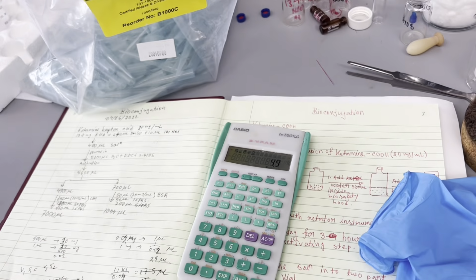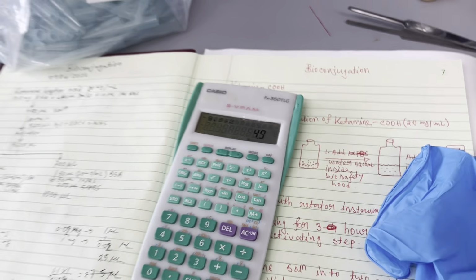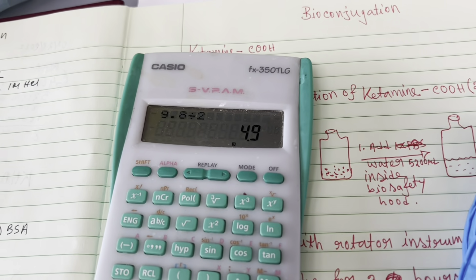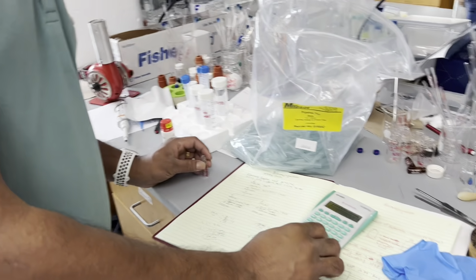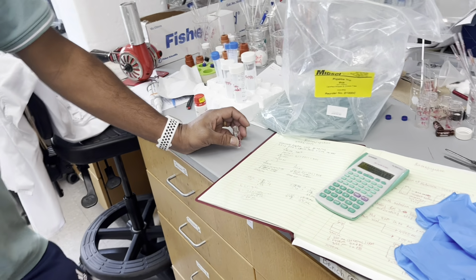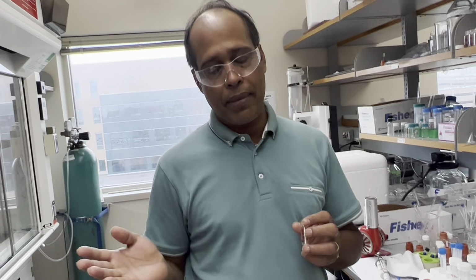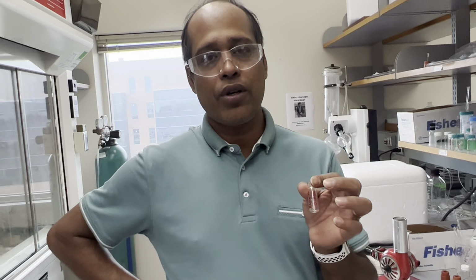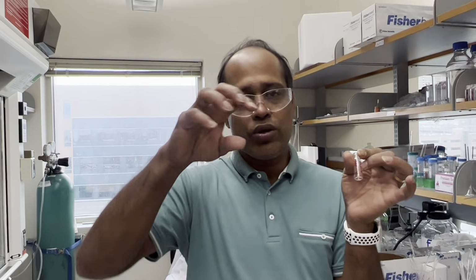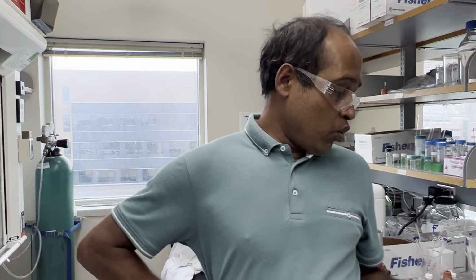So we need 9.8 milligrams; we have 9.8 milligrams. So we would theoretically need 490 microliters of DMSO, to make it 20 milligram per milliliter. That is the first initial solution. From here we were going to use 400 microliters to take 8 milligrams out of it.